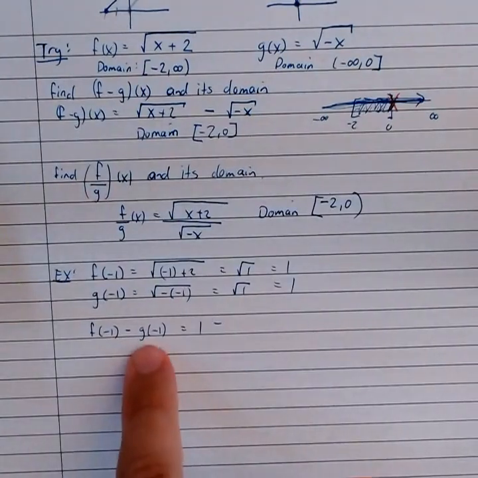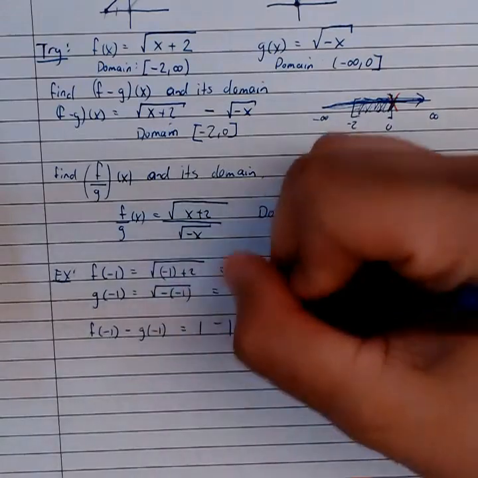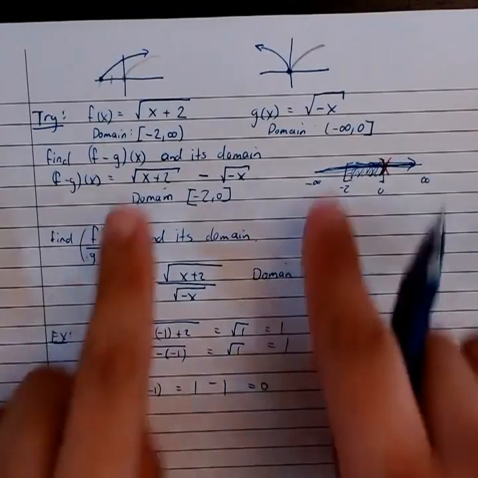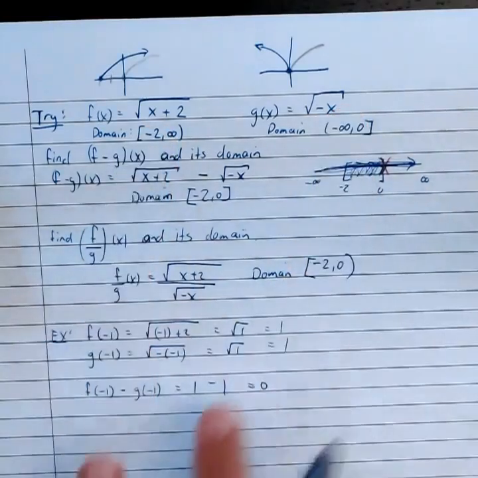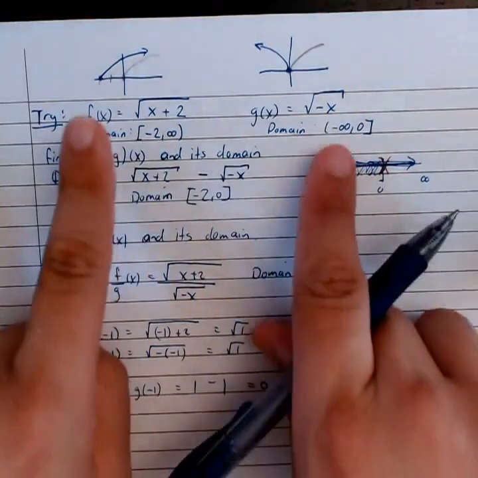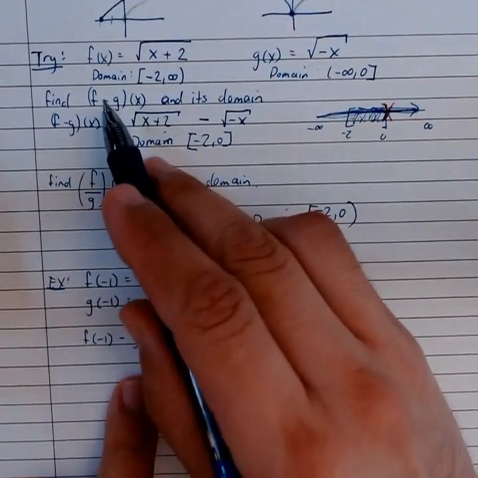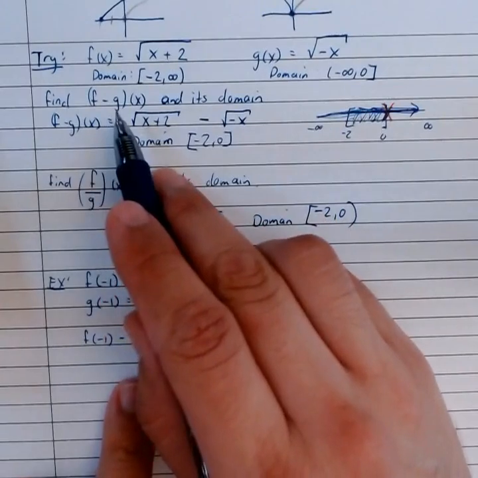Minus, well, we know what g of minus 1 is. It's also the number 1. And 1 minus 1 would give me 0. Okay, so right now what I've done is I've evaluated each of these functions on their own using a number. And then once I evaluated each of them on their own using a number, I took those answers and combined them. All right, now consider this function that we found just a moment ago, f minus g.